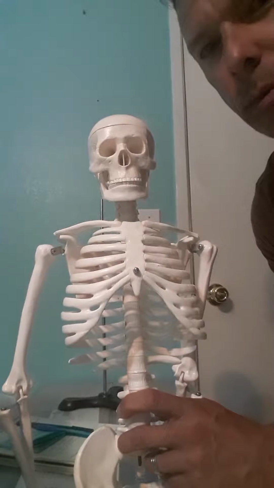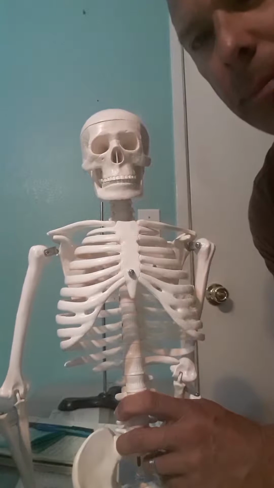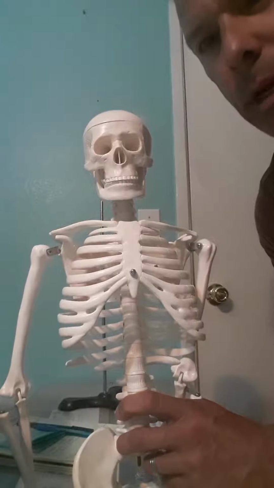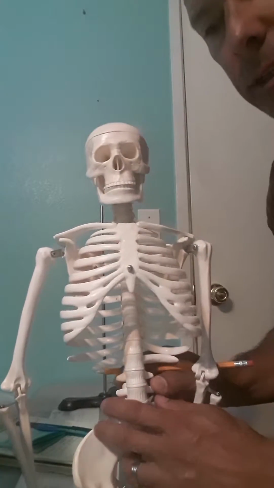Sam Arvizu, Bio230. This is an overview of the axial and appendicular skeleton bones. So I'll go ahead and describe the axial skeleton first.